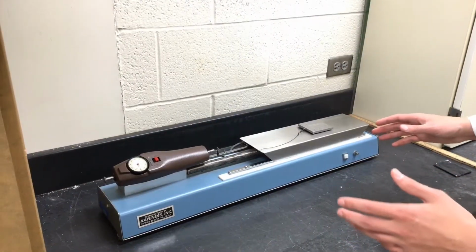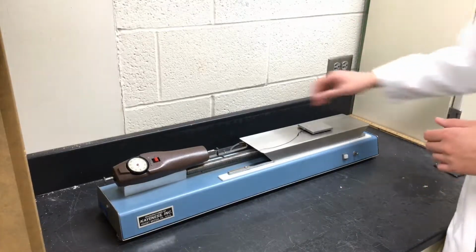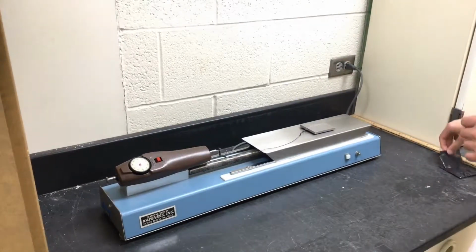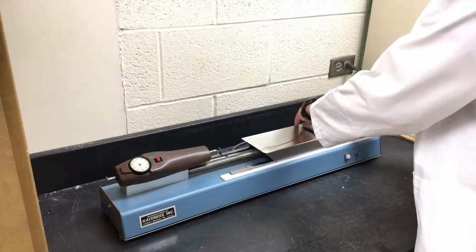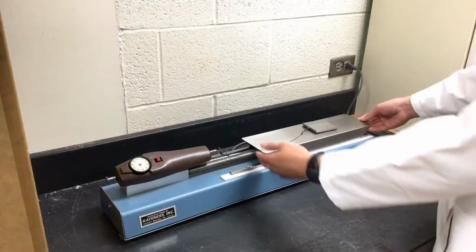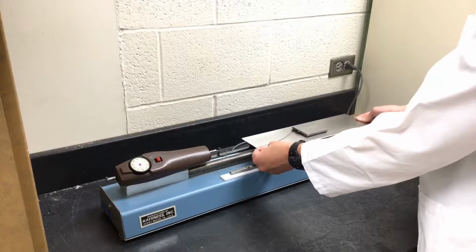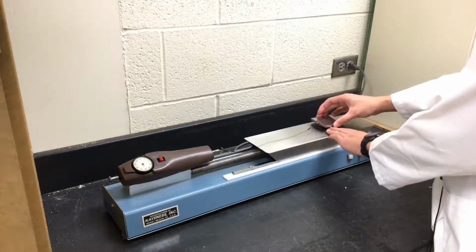Now we're going to go over the operation and setup of this machine. First, when you get over here, you got to plug the machine in, as always, and then you're going to want to take your sample and put it underneath this brick. You're going to want to make sure that the slide isn't too far back, like hanging all the way back here. You're going to want it about right there, and the sample located towards the end.